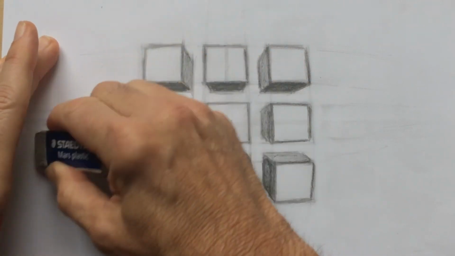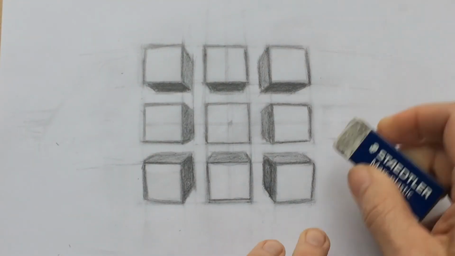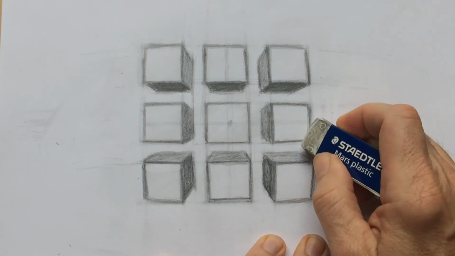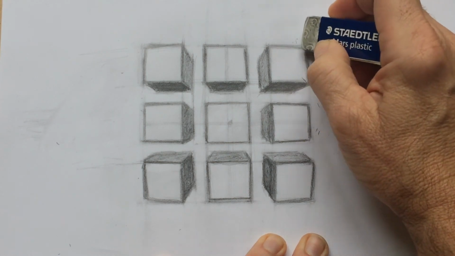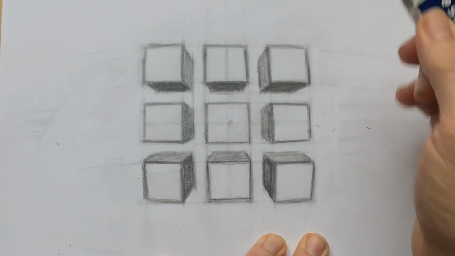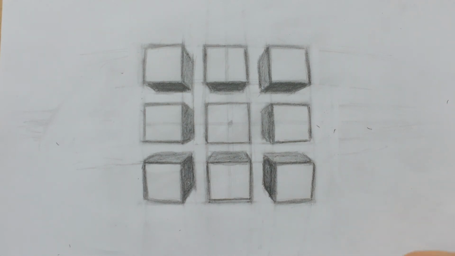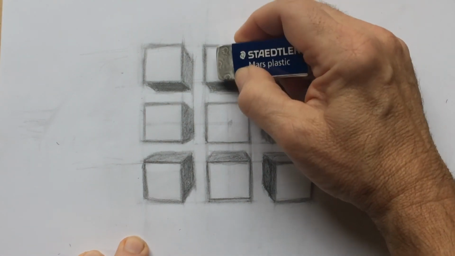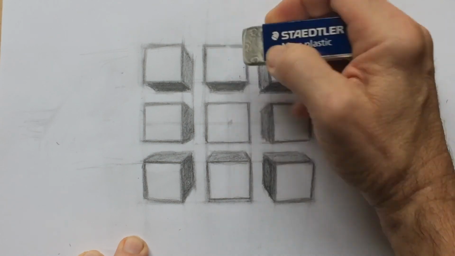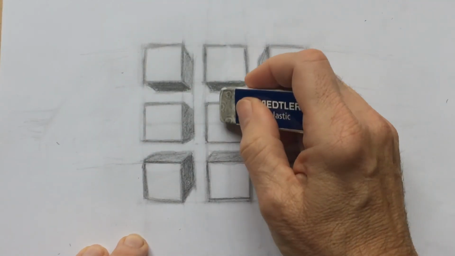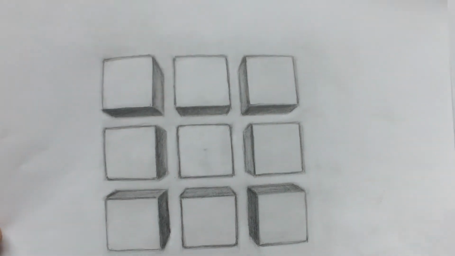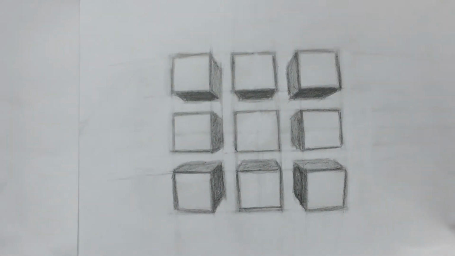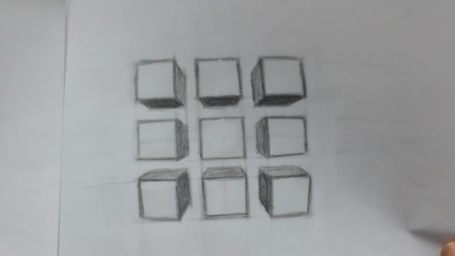You may get out your more serious eraser when you're starting to clean things up. That's what I save my white plastic eraser for, towards the end, because it's abrasive. It's more abrasive than the kneaded eraser. But I would just keep doing that till it was a little bit more like this, and then I would enjoy it, and then I would do it again and again.